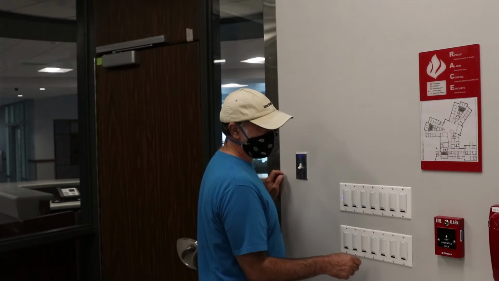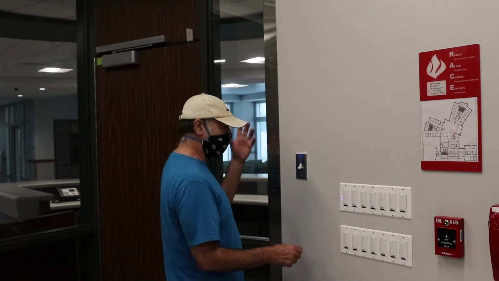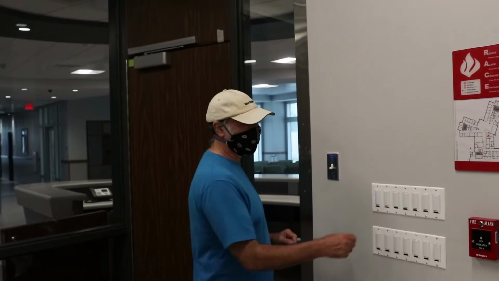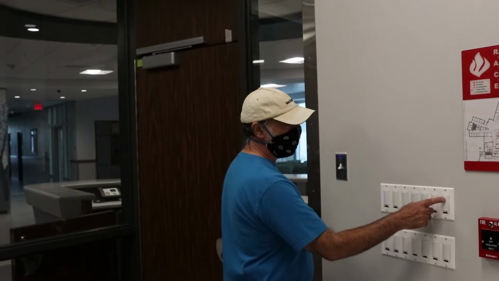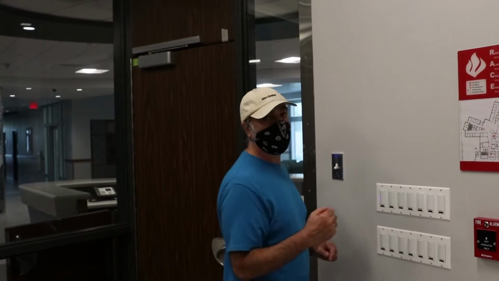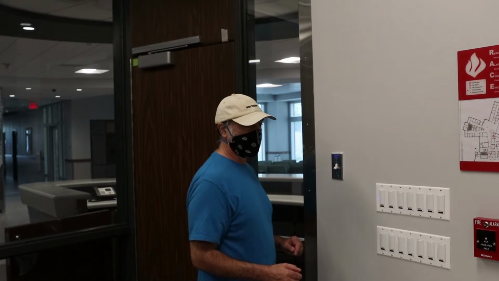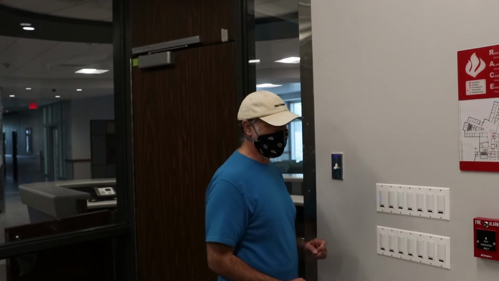And this is the sign lights, which lights up the placards outside each bedroom. And this one is the night light inside the bedrooms. It's a little amber light about 1 foot off the ground in each bedroom.